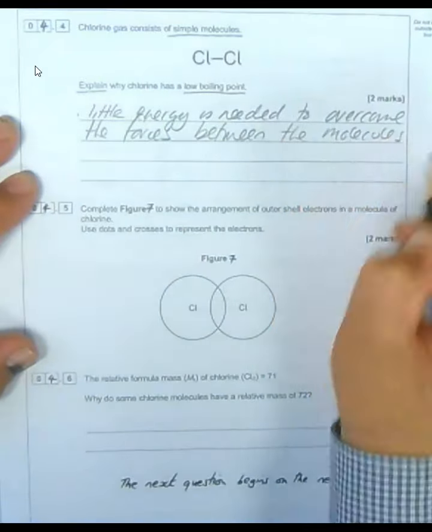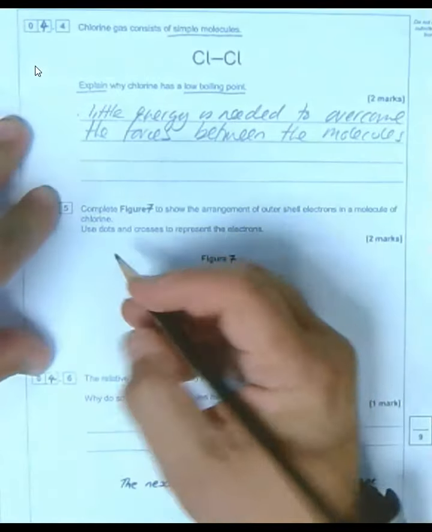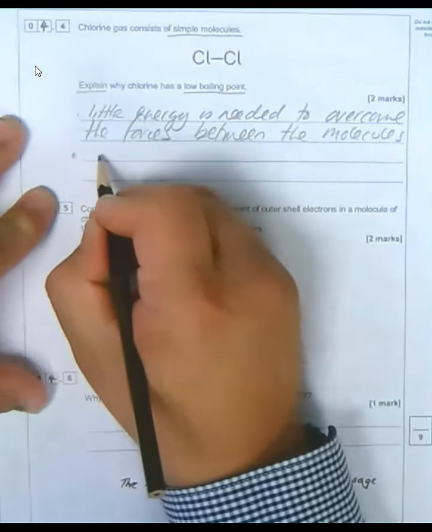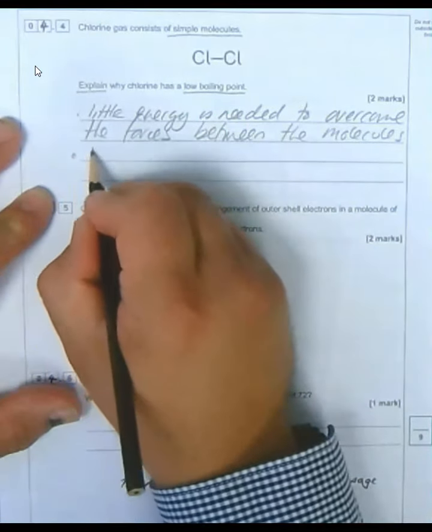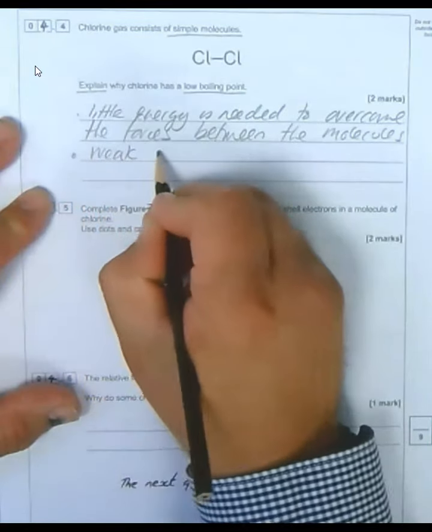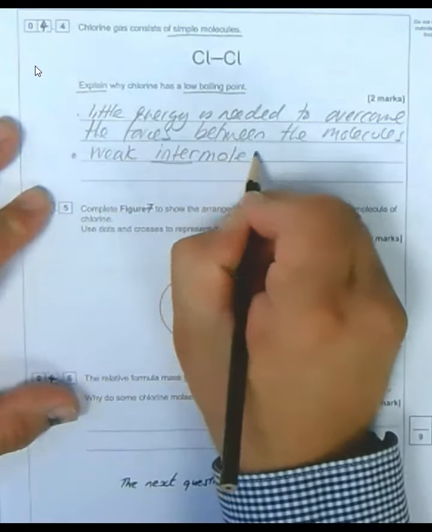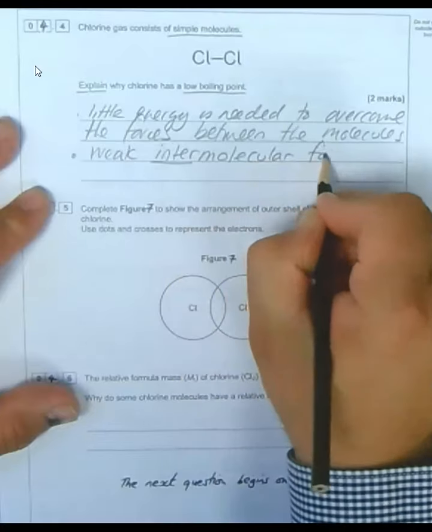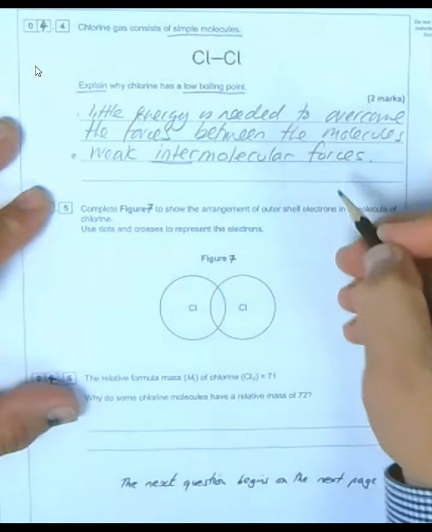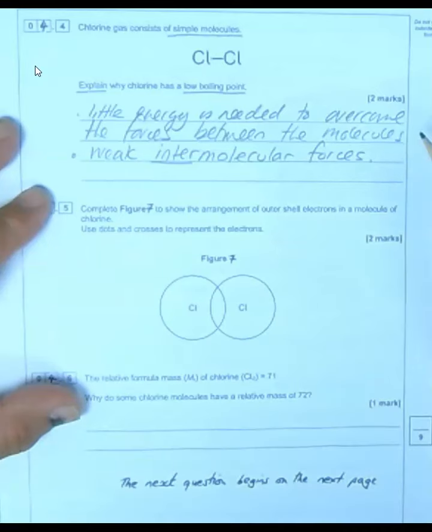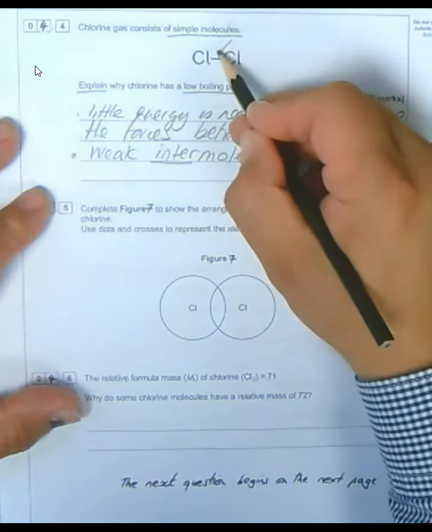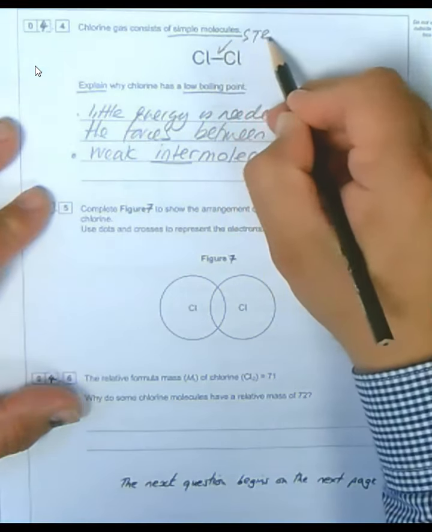That means, if not much energy is required, that the forces between molecules, keyword coming up, weak intermolecular forces, and that means between molecules, are weak. Chlorine has a low boiling point because the forces between molecules are weak. It doesn't mean that this bond is weak. This is a strong bond.